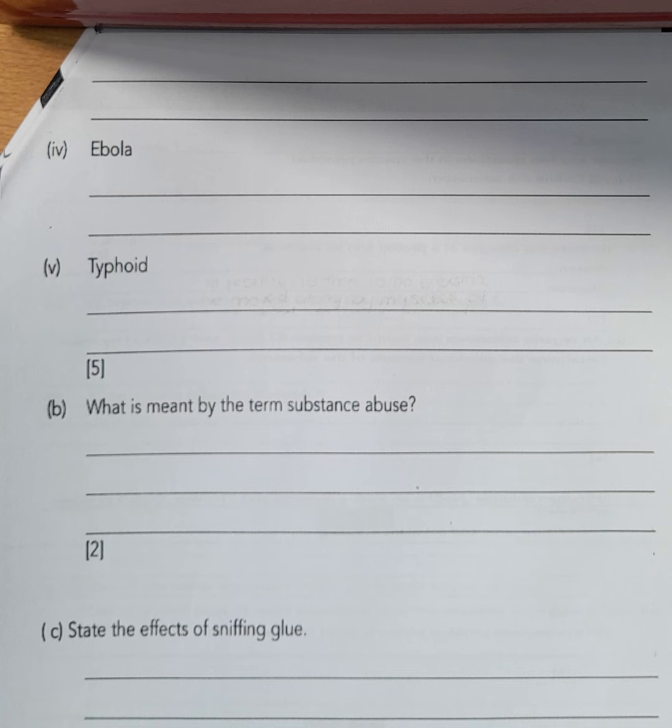And then you should understand what is meant by the term substance abuse. This is excessive use of psychoactive drugs, e.g. alcohol, pain medication, or illegal drugs. And then on part C, we are supposed to state the effects of sniffing glue. Inhaling glue causes confusion, slurred speech, mood swings, aggressive behavior, hallucinations, vomiting, blackouts, and breathing difficulties.